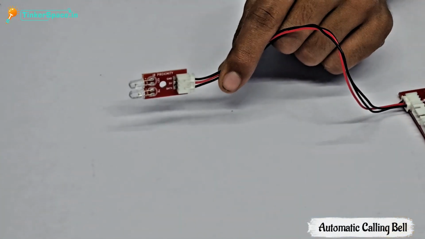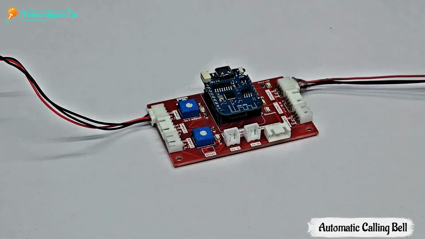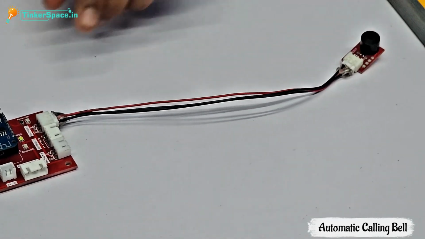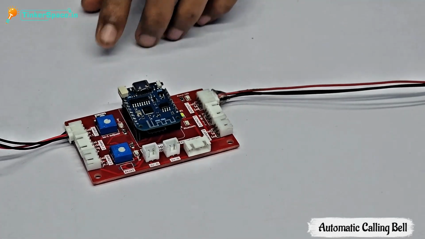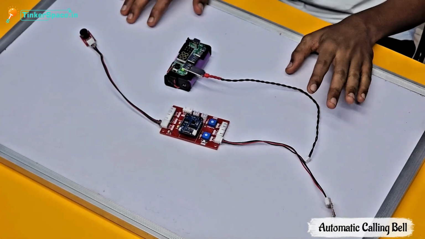We have connected the IR proximity sensor to input 1 and the buzzer to output 1 of the TinkerSpace Brain Board. Now the connection is over. Let's do the coding.